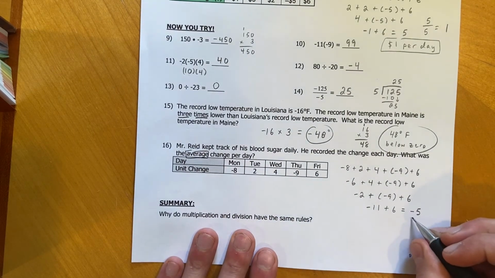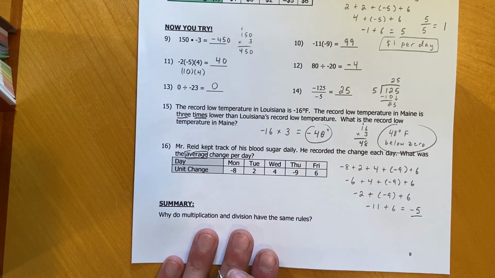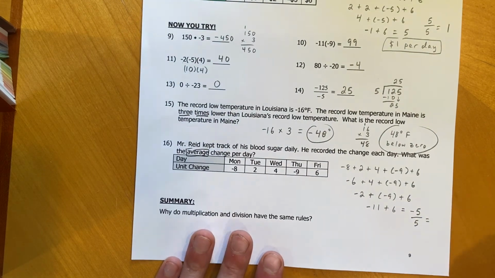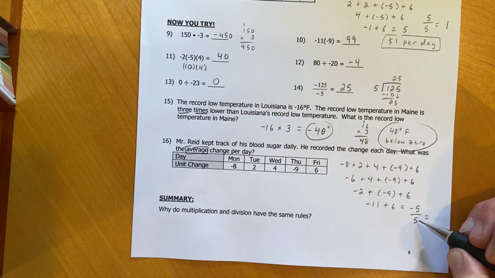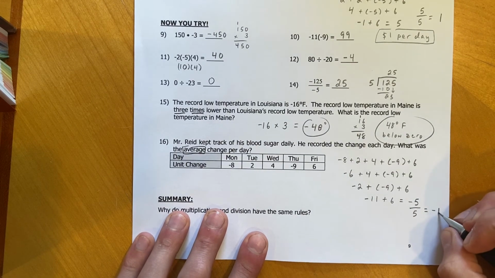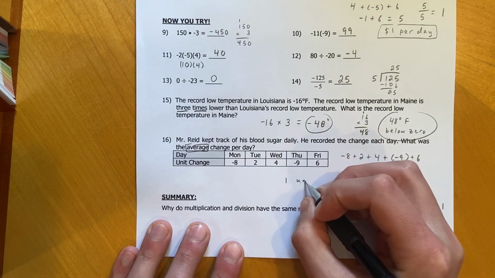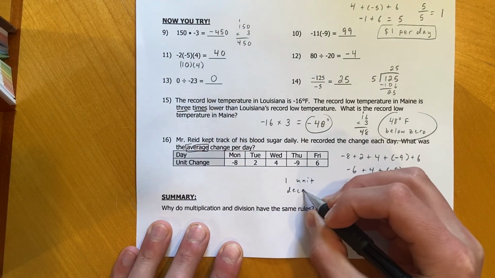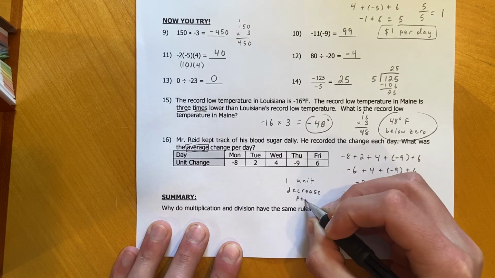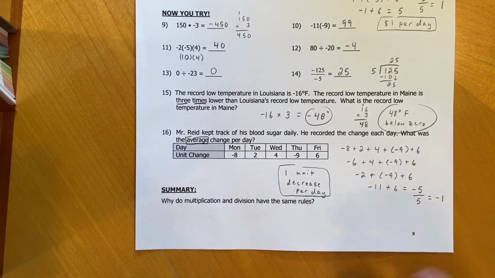Now we need to divide this value, because we're trying to find the average here, by the total number of recordings, which we know is 5. And negative 5 divided by 5, well, a negative divided by a positive is a negative. And 5 divided by 5 is 1. So we have a 1 unit decrease per day. We change negative 1 on average per day.